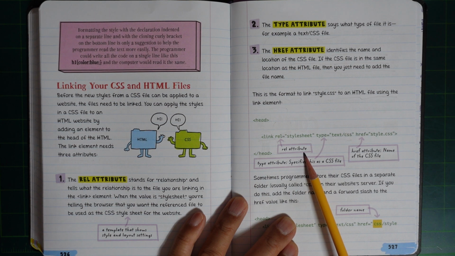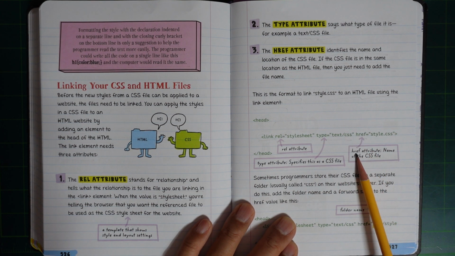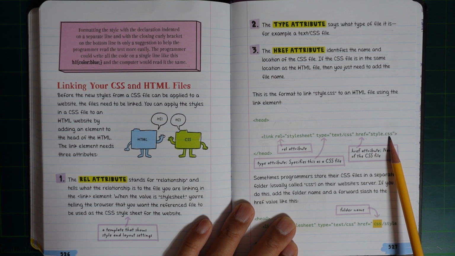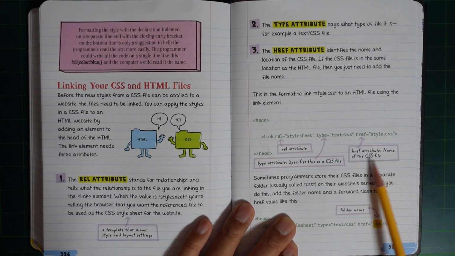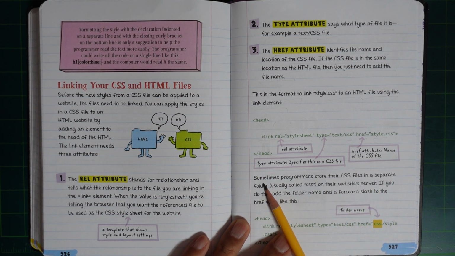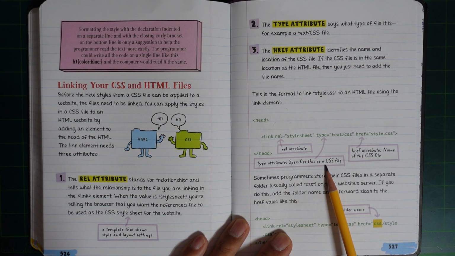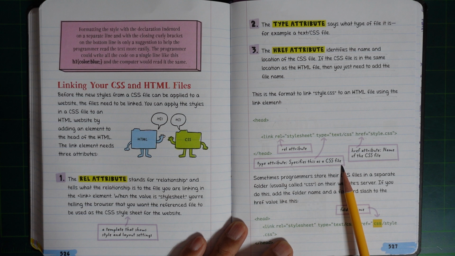The rel attribute; href, the attribute for the name of the CSS file, style.css. The type attribute specifies this as a CSS file.